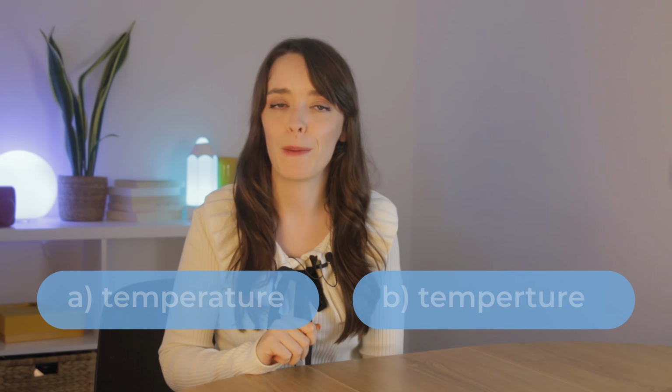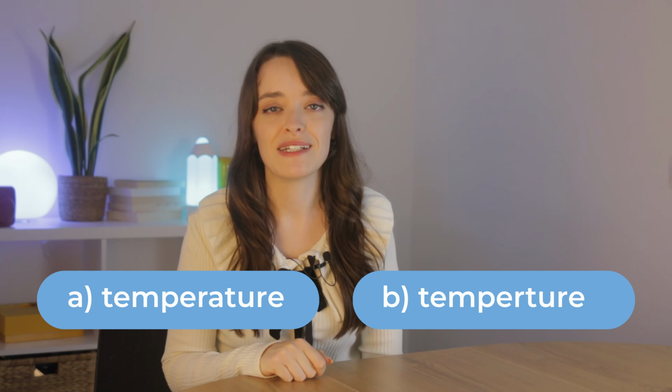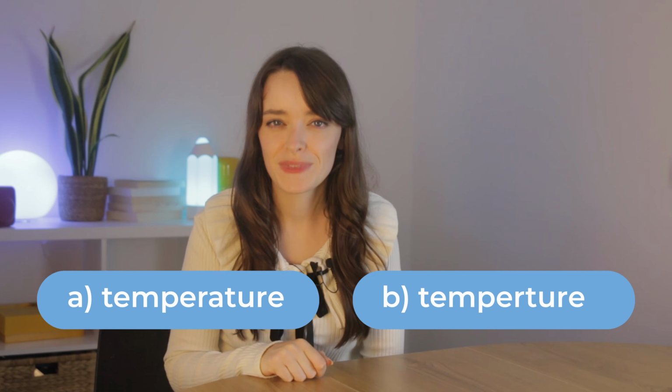Here's another similar word like environment. Not every letter gets pronounced, so people forget about spelling them. The word is temperature. Is it A or B?